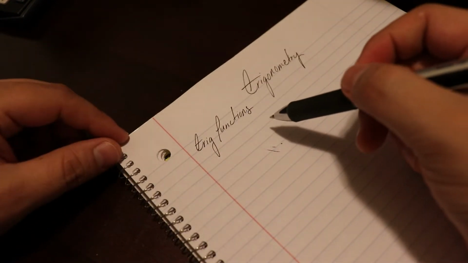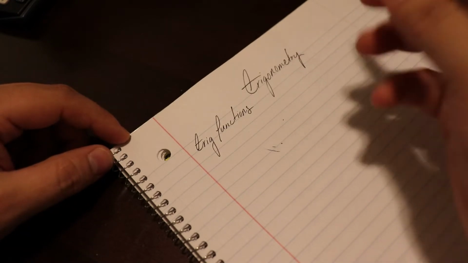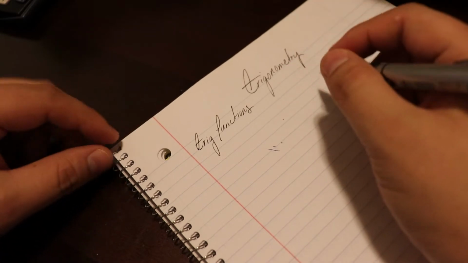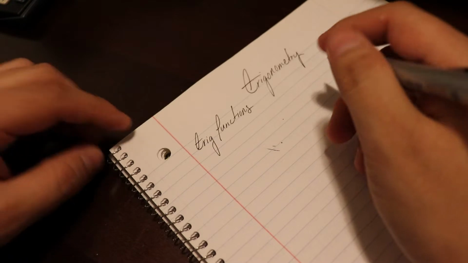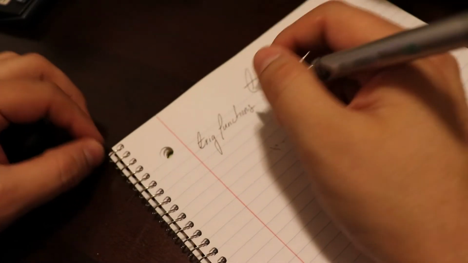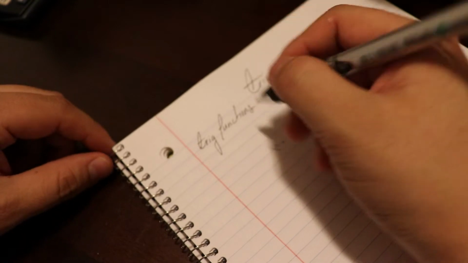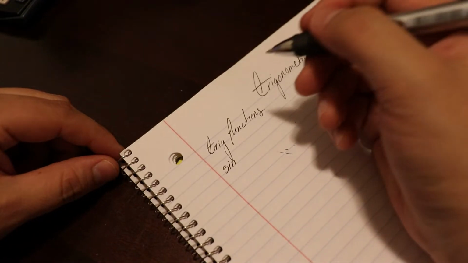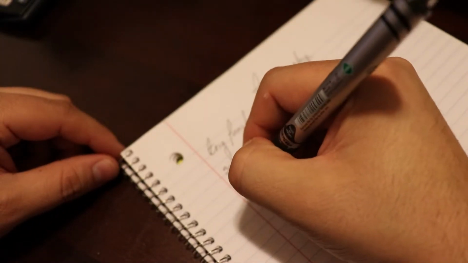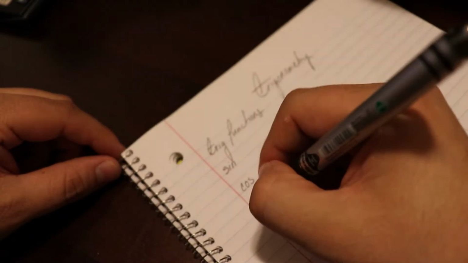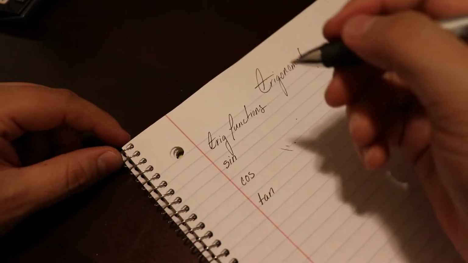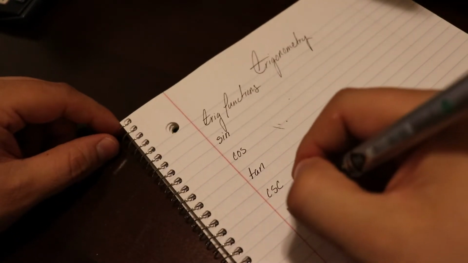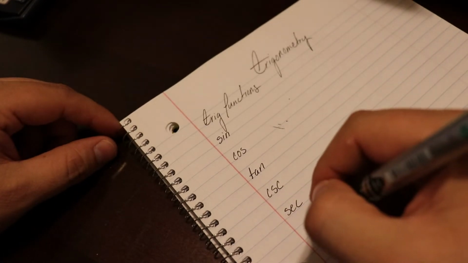I apologize if it's a little bit small. I don't write particularly big, but I'll try my best. Anyway, in trigonometry, you have a total of 6 trig functions. You have sine, cosine, tangent, cosecant, secant, and cotangent.